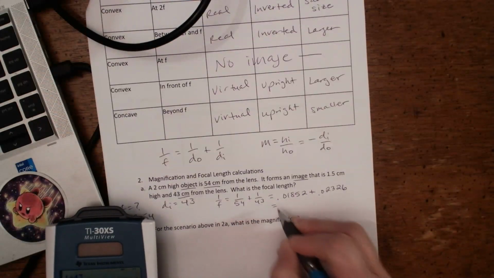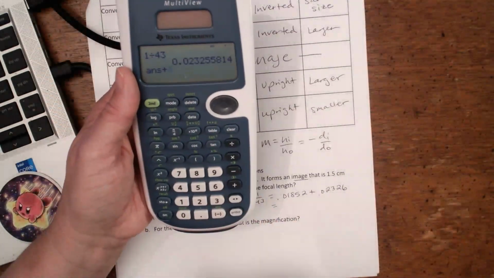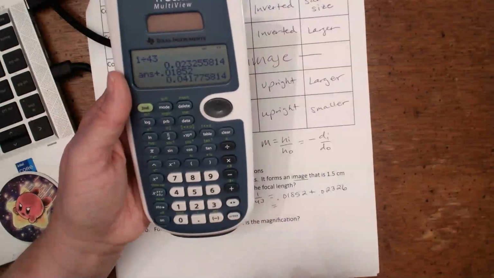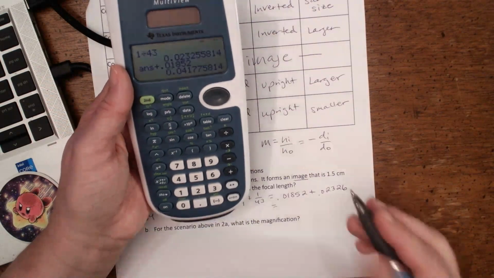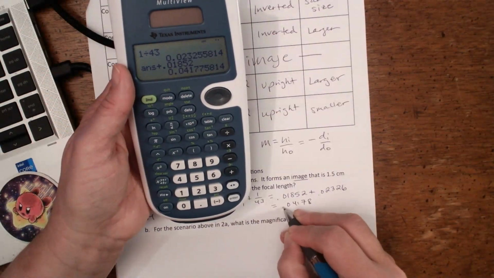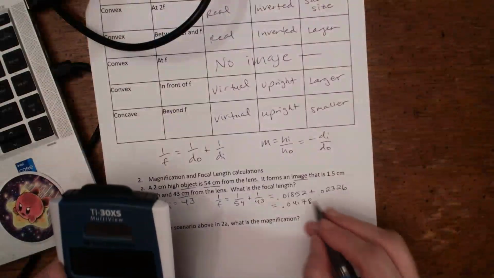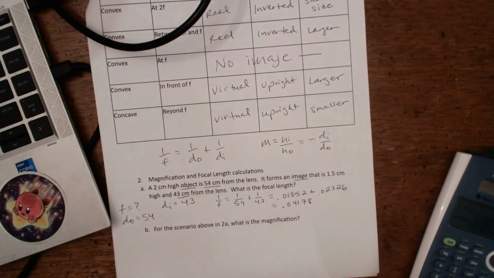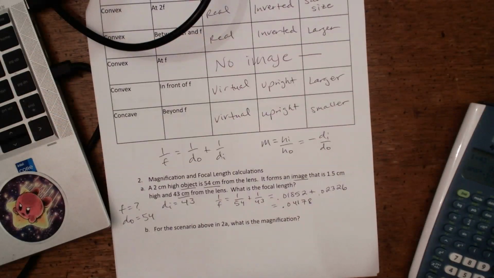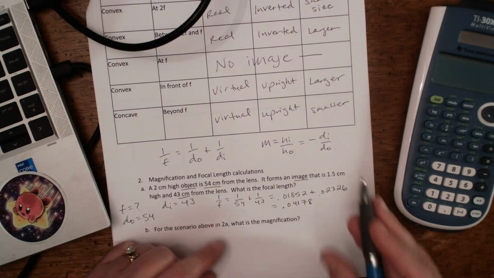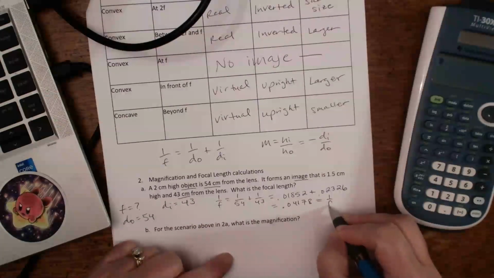I'm going to add them up. So I get 0.04178. And with these, just be careful with your decimals and your numbers. Like, don't mix up your decimal place. That's maybe one of the biggest things you could do. Now, this is not my answer. This is equal to 1 over F.